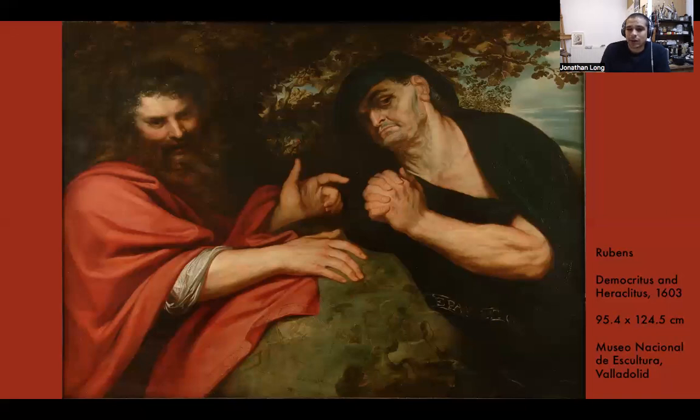Okay, so the head of Democritus is very inspired by Laocoon. The head of Heraclitus is very inspired by something that he studied while he was an apprentice in Antwerp. Now, one thing I'd like to say before we look at what that little painting was, actually, well, I can just put it here.